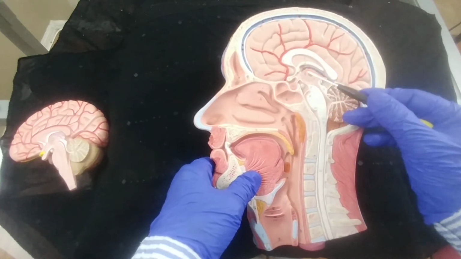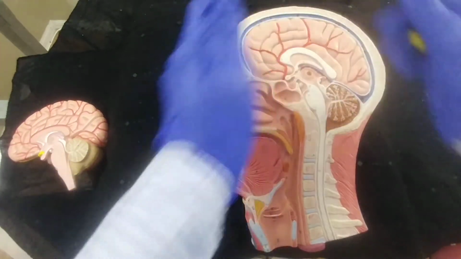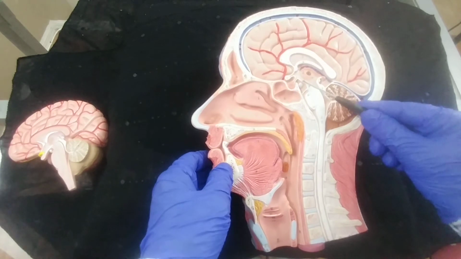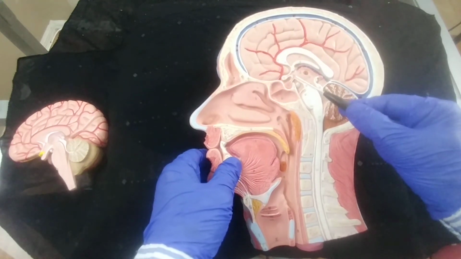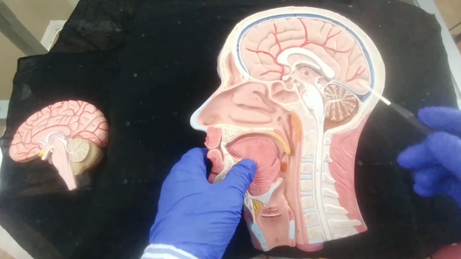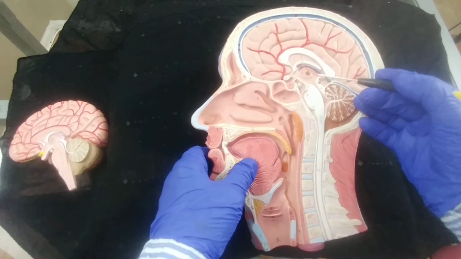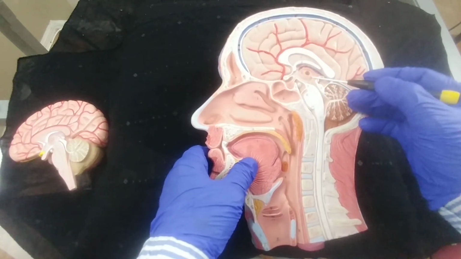The third ventricle is the slit-like area, just like two thalami coming close together here. This is the third ventricular area, and the thalamus and hypothalamus form the lateral wall of the third ventricle. The thalamus is the major sensory relay station.